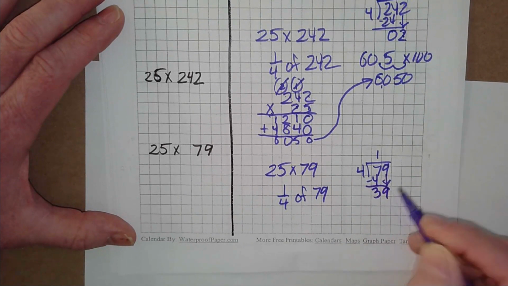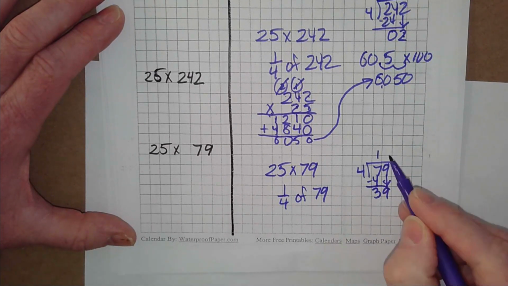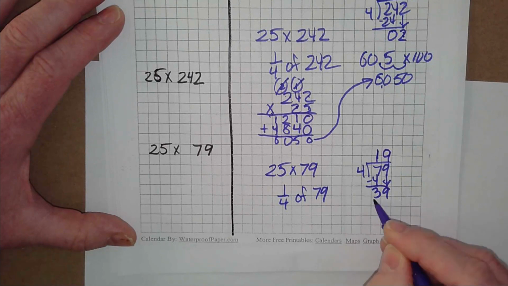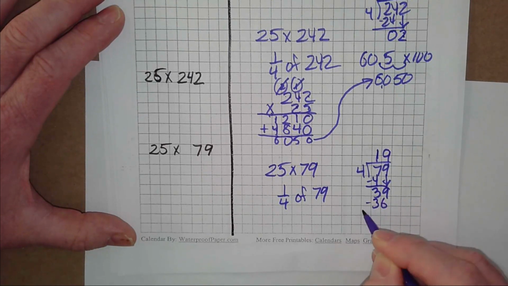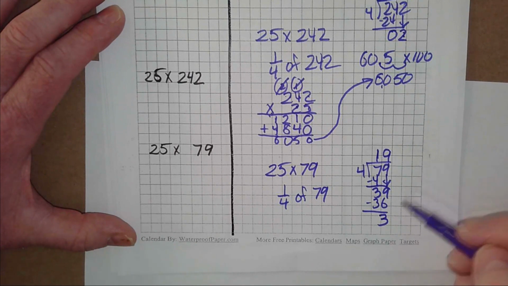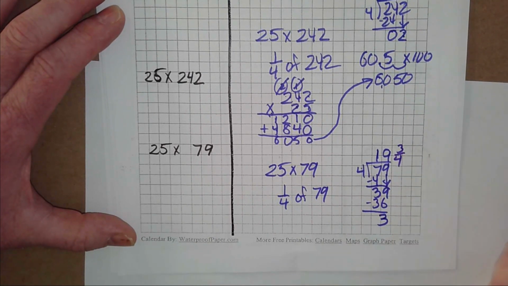And how many 4s fit into 39 then? 9, right? Because 9 times 4 is 36. Subtract that for a remainder of 3. Now, what would this look like then as a decimal number? So first, what's the mixed number going to be? Remainder over divisor is 19 3/4.